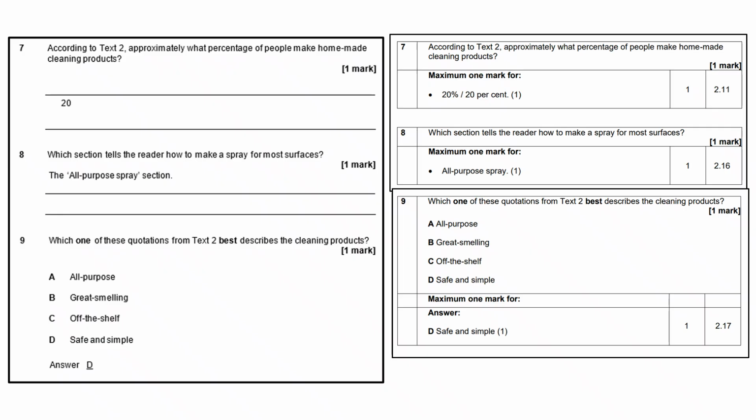Again, you may wish to pause the recording while you look at questions 7 to 9. So question 7, this is a 1-mark question and the learner must state the percentage of people that make home cleaning products, and the only possible answer is 20.